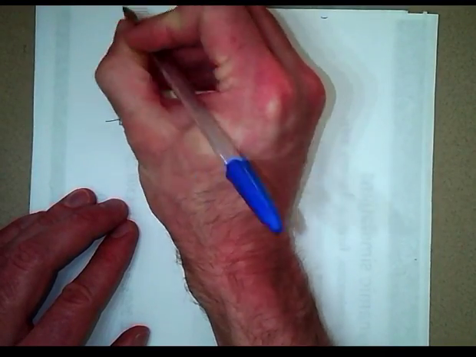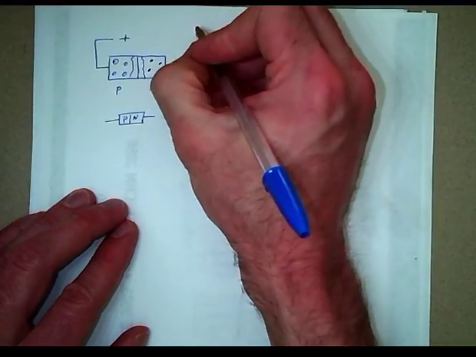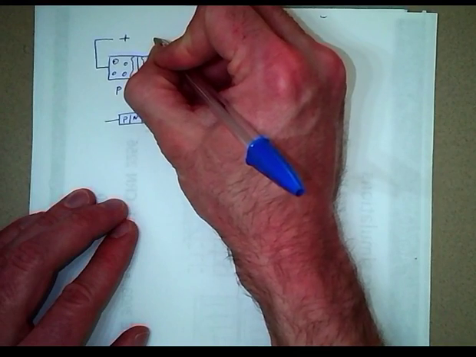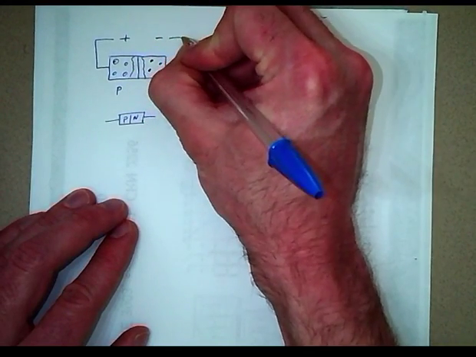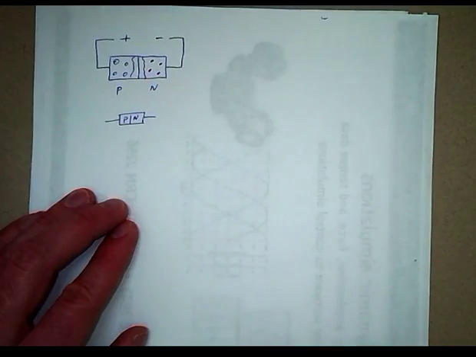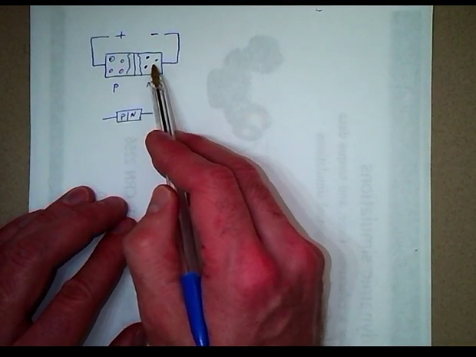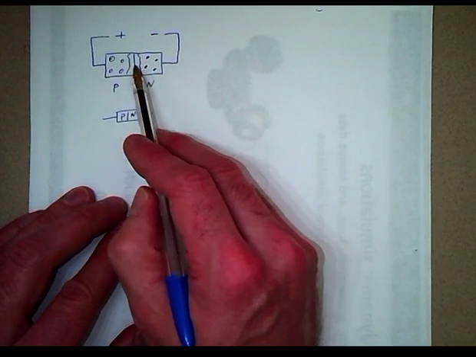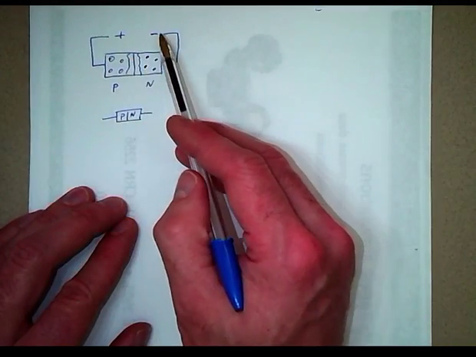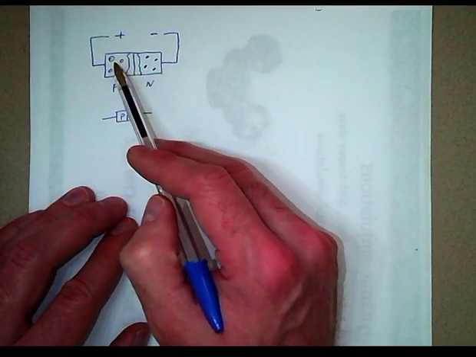So if we apply a positive voltage to the P-type substrate and a negative voltage to the N-type substrate, then the positive voltage repels the holes and attracts the electrons, and the negative repels the electrons and attracts the holes.